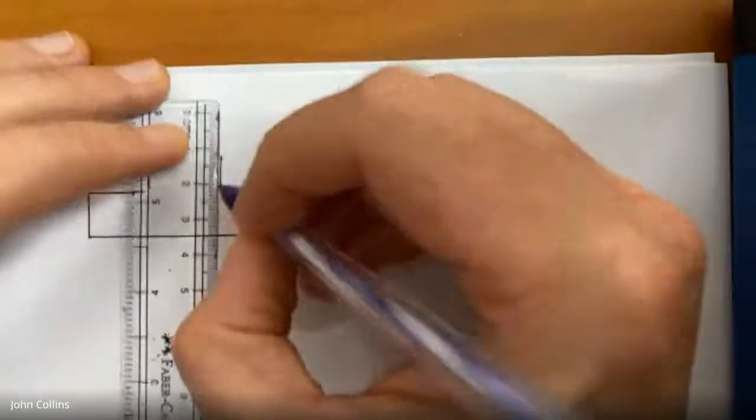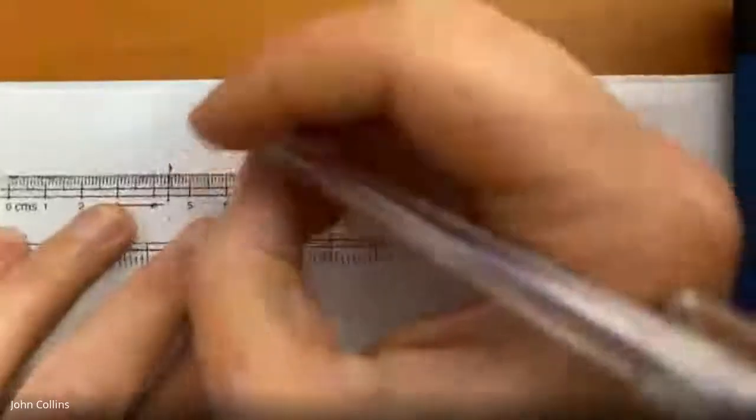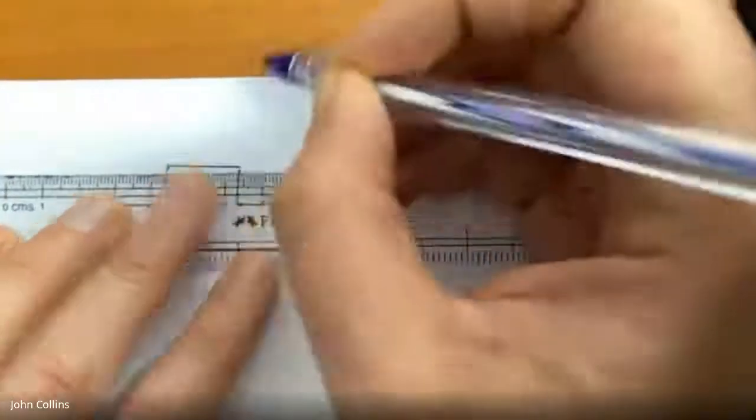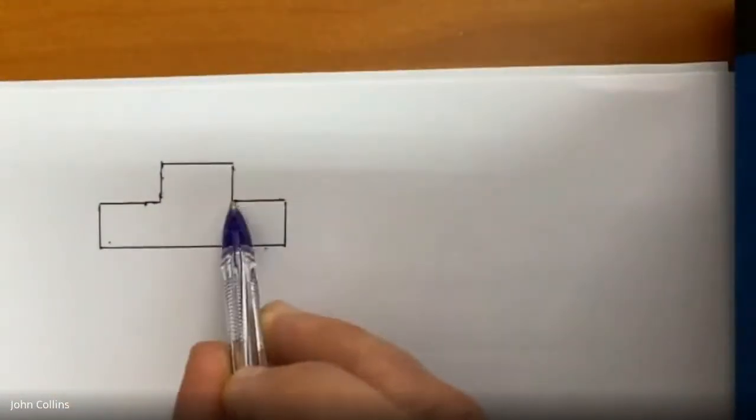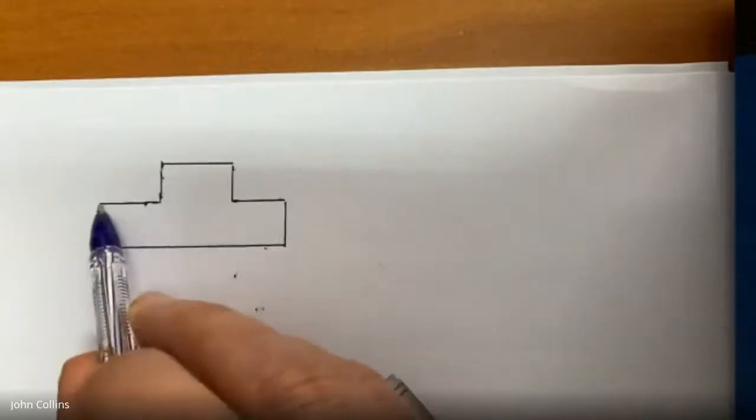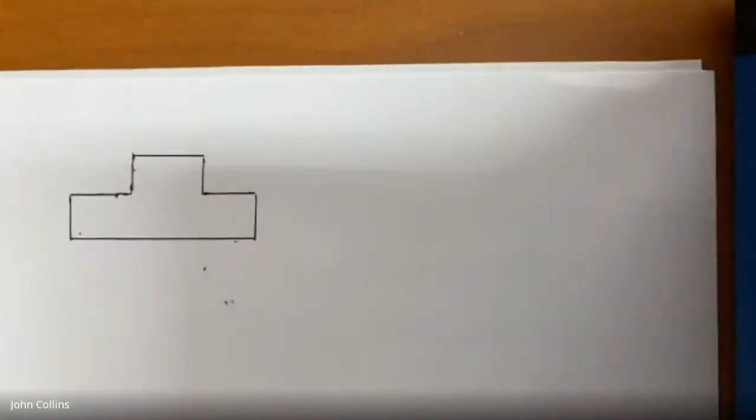And then 2 up, 2 up. Not wonderful. So hopefully you can draw that.